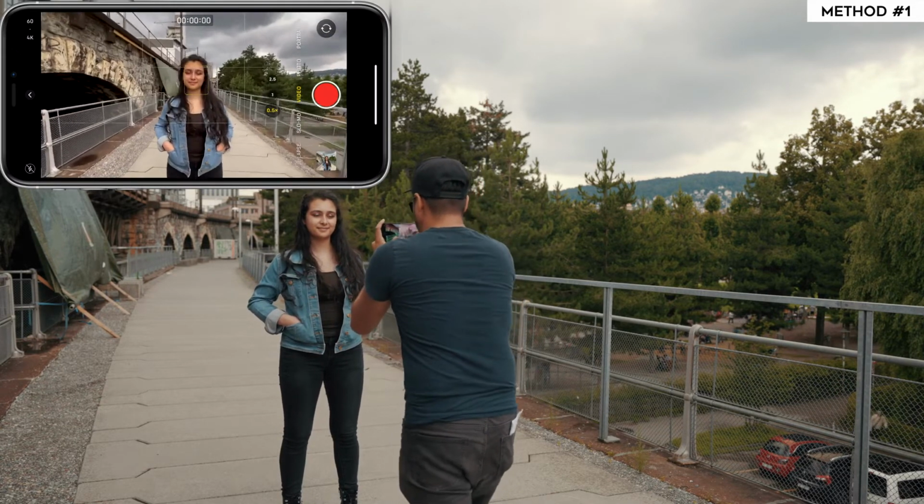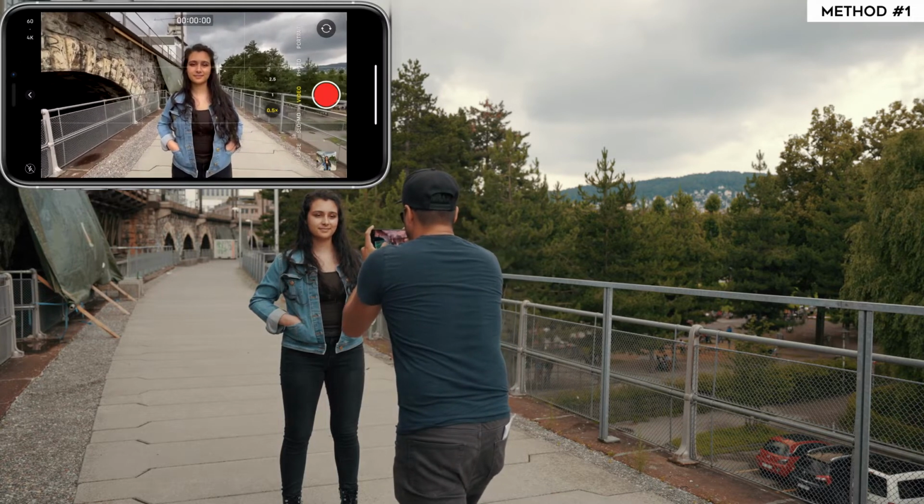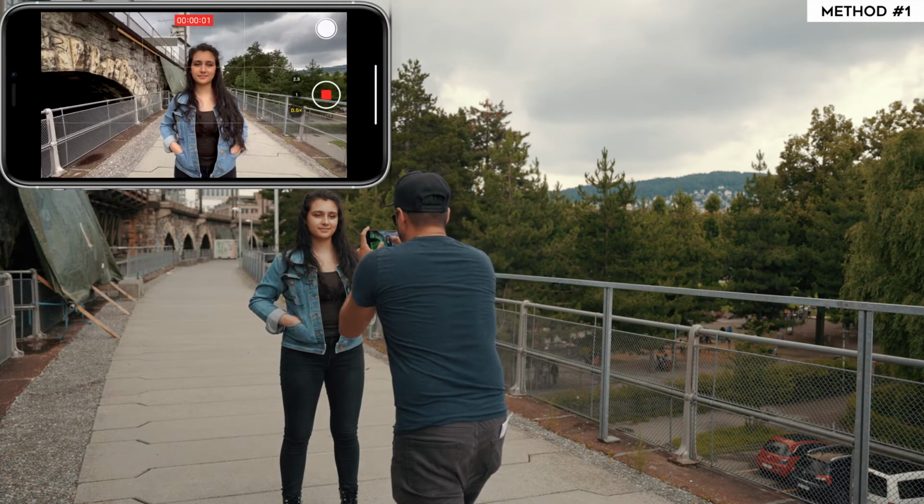Okay, let's go with the wide angle lens again. All right, recording, 3, 2, 1.